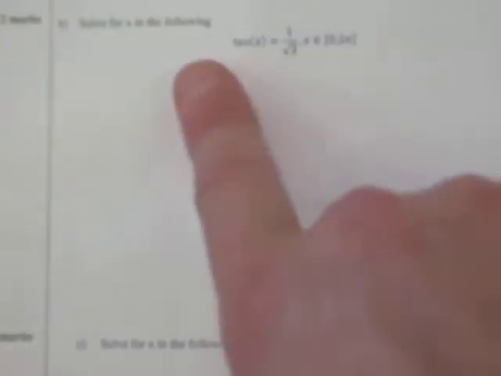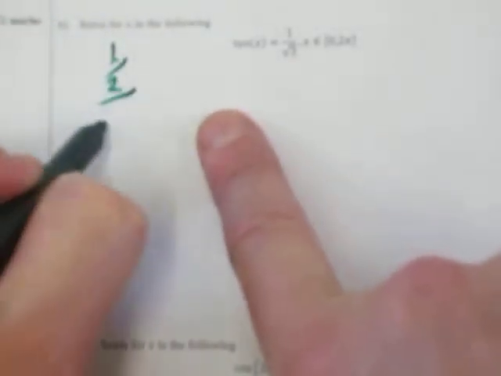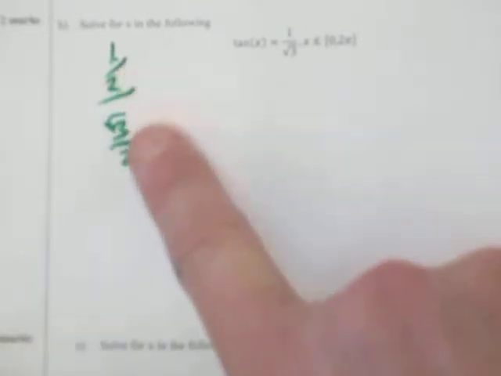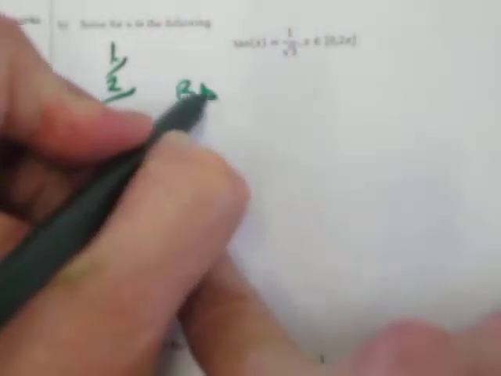Next question. Solve for x in the following. So you've got tan of x equals 1 on root 3. I always just remember that, well, that would be this. So it's 1/2 over root 3. The sine value's on the top, and guess what? It's exactly the same as the one we've just done. So the basic angle is pi on 6.